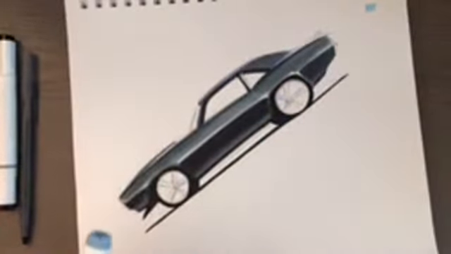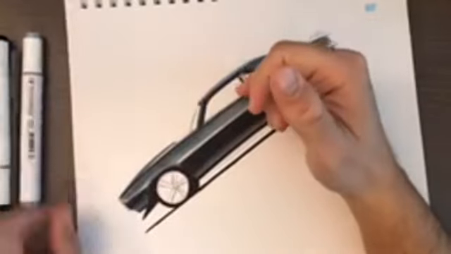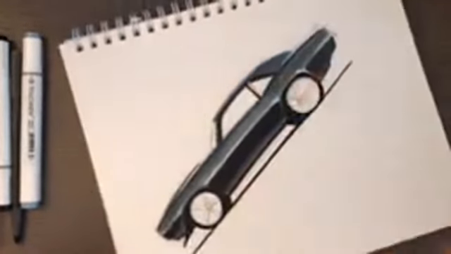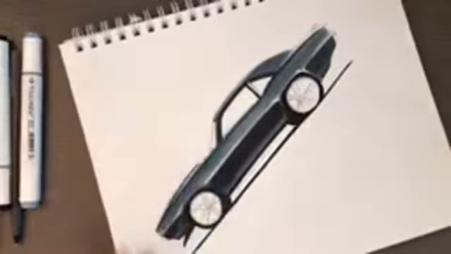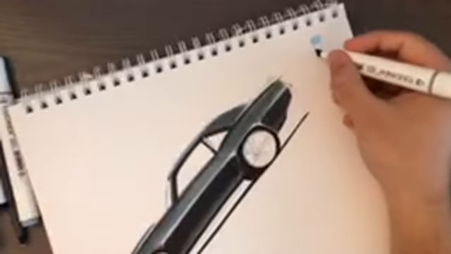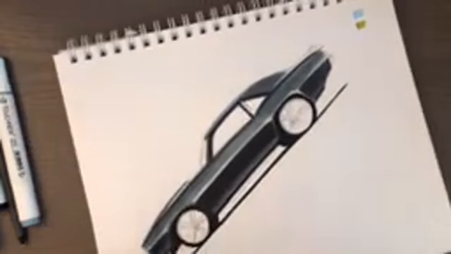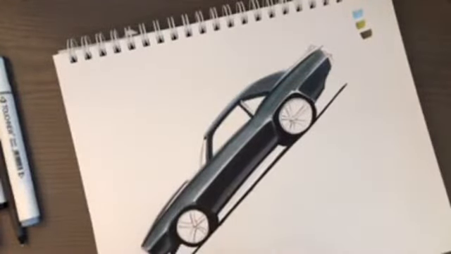The body is reflecting the sky, and I want to have the ground being reflected in the bottom of the car. So I'm gonna try and find some subtle brown. That's more green. It's not what I'm looking for. Raw umber. Let's see that one. That's too dark.